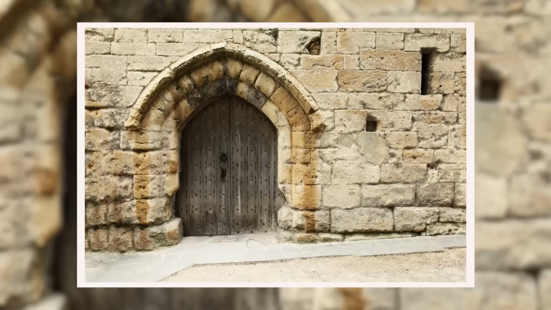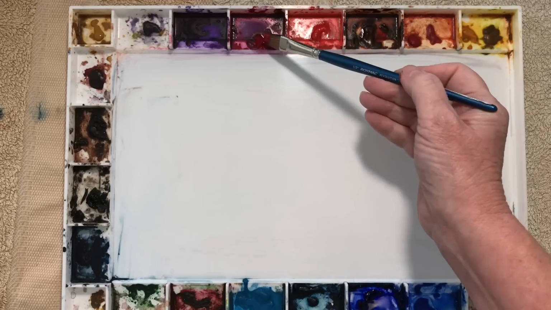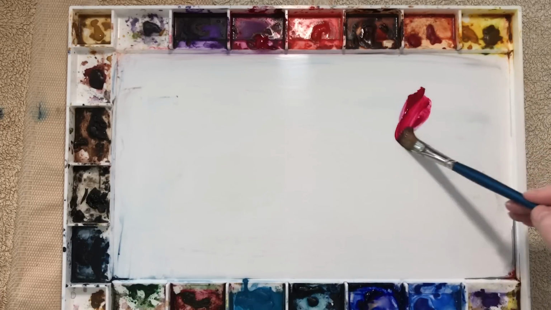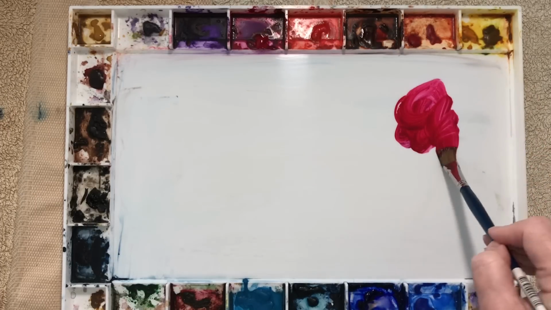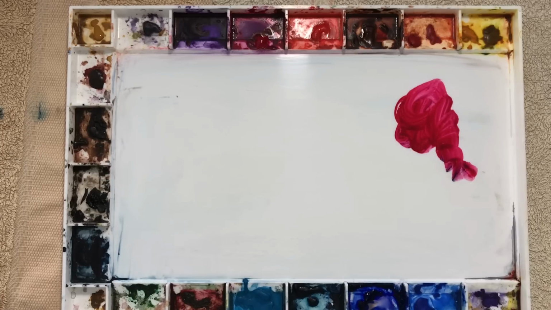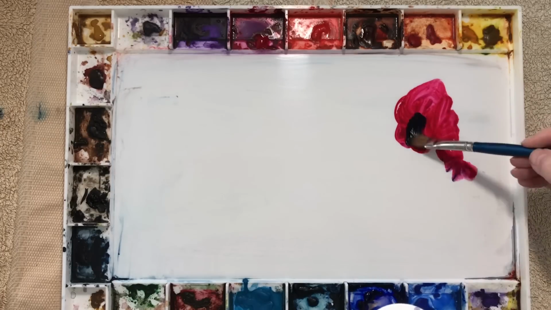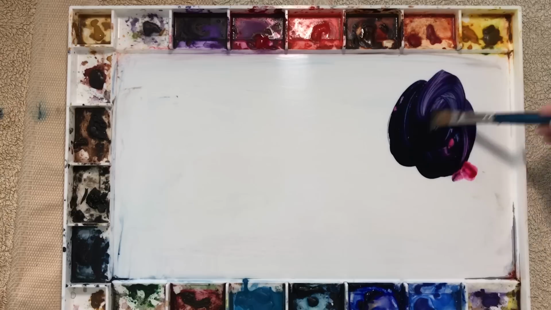Okay, let's have a look now at how I used some of the techniques that I showed you to paint the castle door. Here's the reference photo that I used. I downloaded this from Pixabay. The first thing I did was mix some permanent rose with some indigo to make a violet colour that I was going to use on the background.